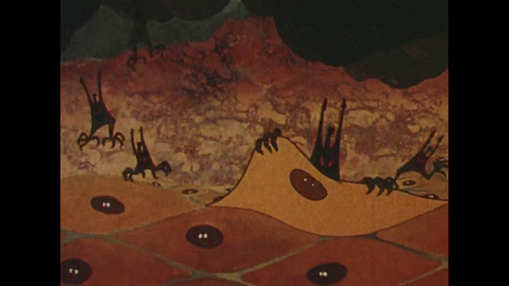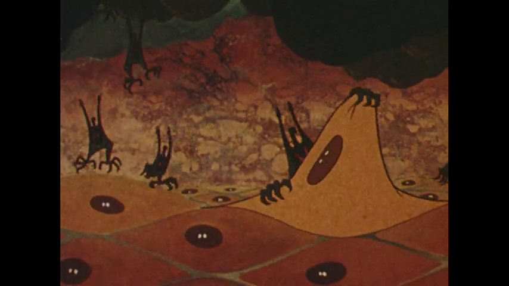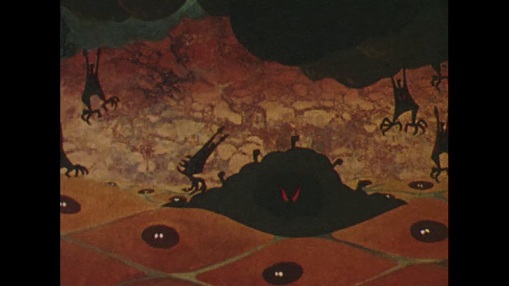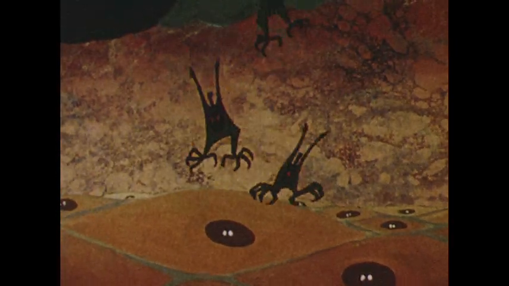Attaching to cell membranes, viruses cause cell surface alterations. Gaining control, the viruses copy themselves in large numbers, mature, and blow up the cells, releasing the new viruses. These scatter and attack more cells. As the viruses multiply, so the infection spreads.